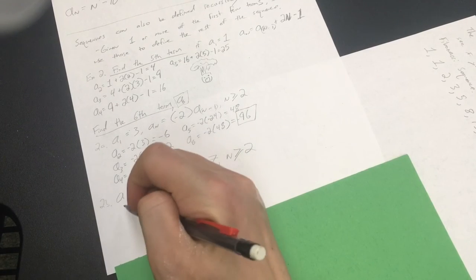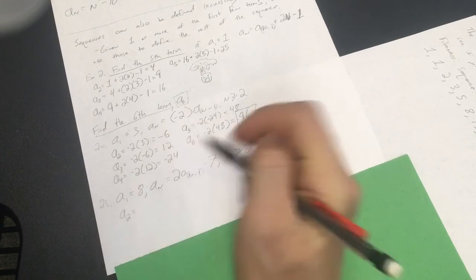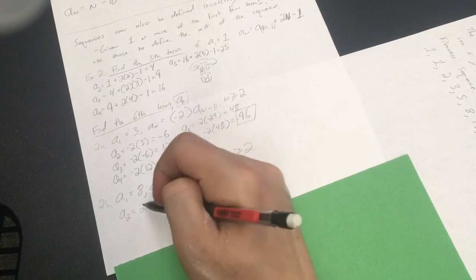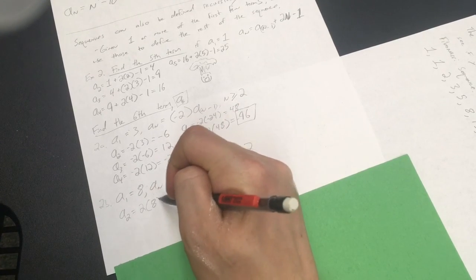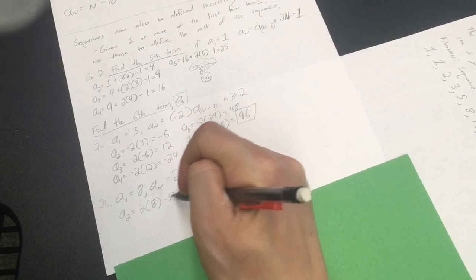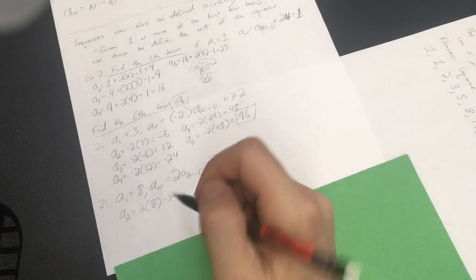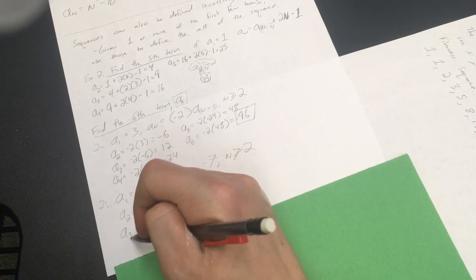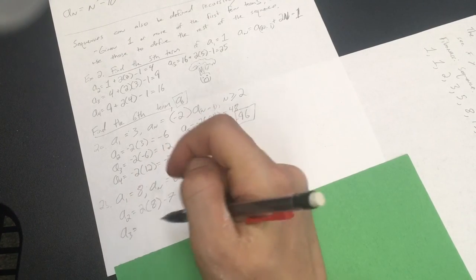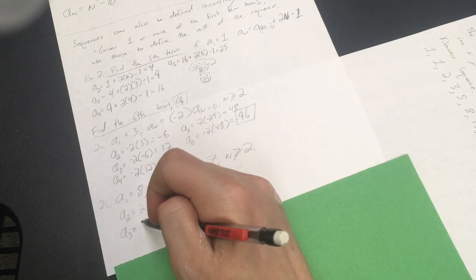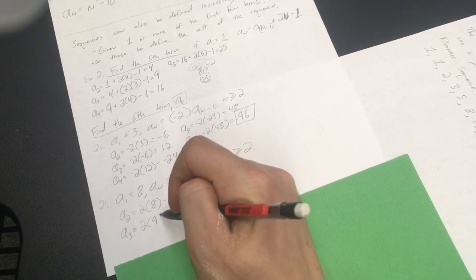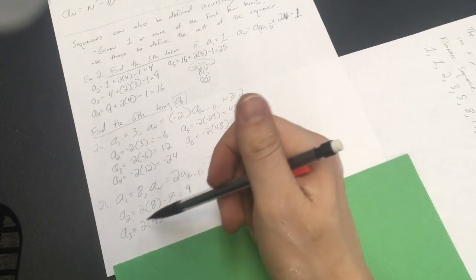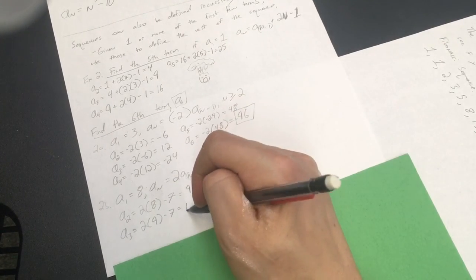All right. So my second term is 2 times my previous term. This is that a sub n minus 1. That's my previous term. So that's 8. 2 times 8 minus 7. Okay. So 16 minus 7 is 9. My third term is 2 times my previous term, which is 9, minus 7. So 18 minus 7 is 11.